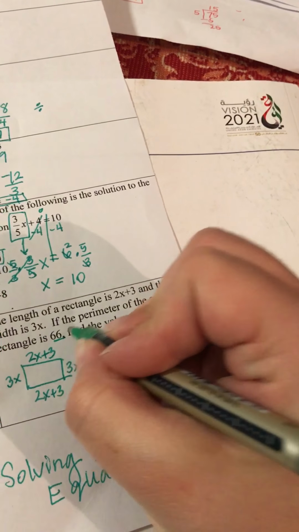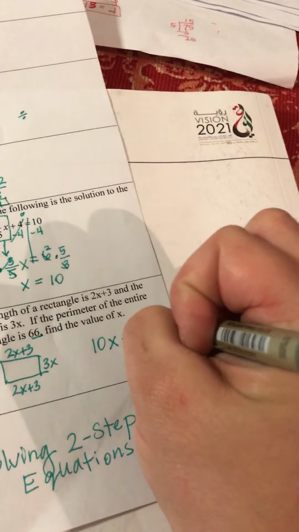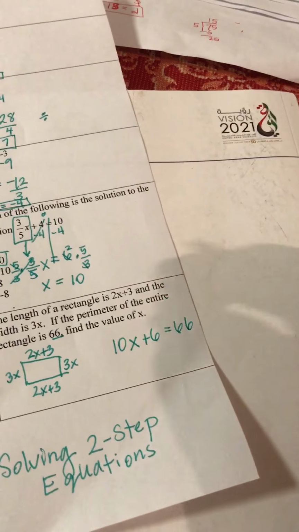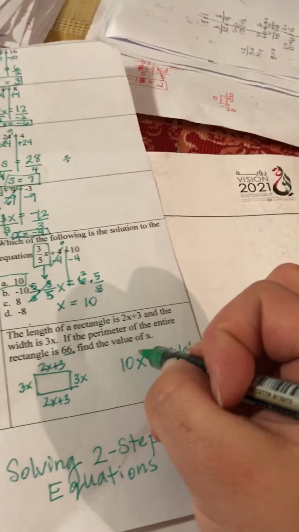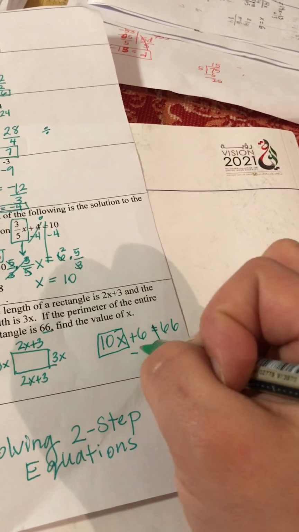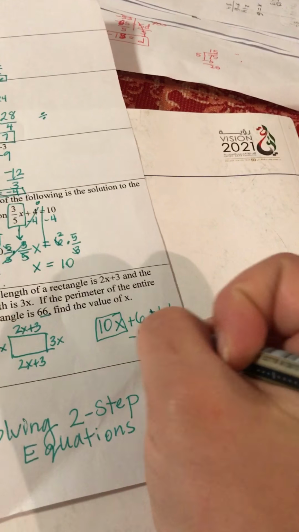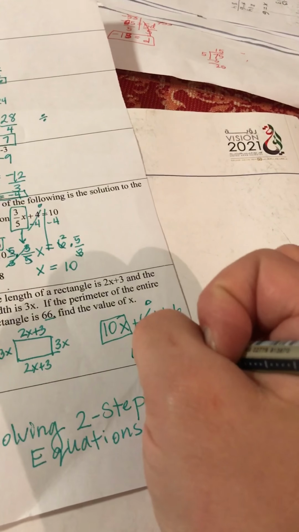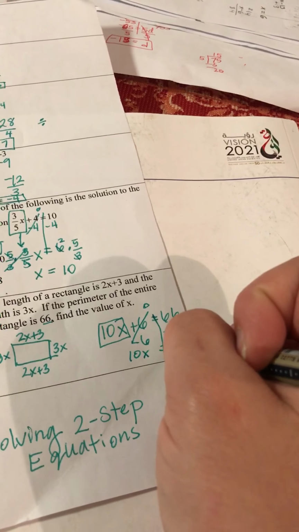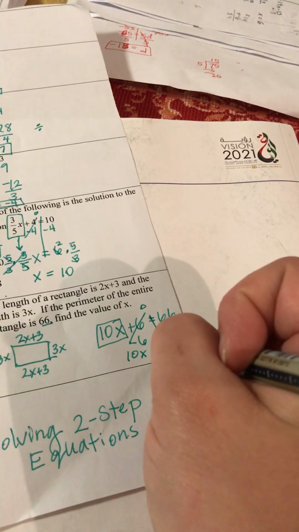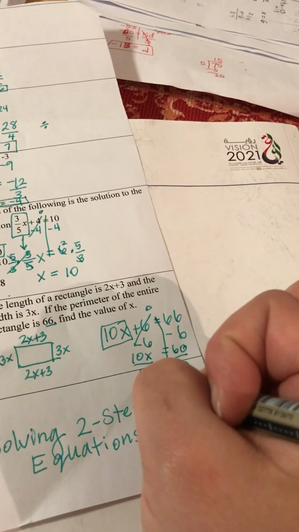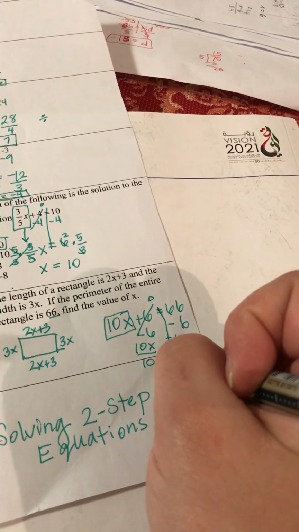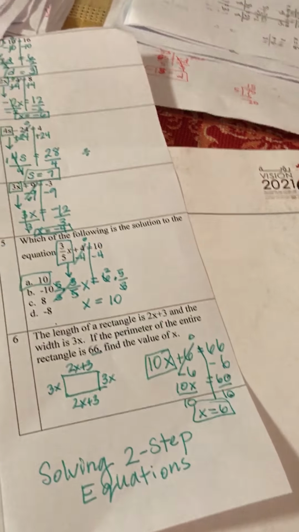And it says that my perimeter is 66. So I'm going to solve again. Here's my variable. I'm going to subtract 6. And divide by 10. So I have x equals 6. And I'm finished.